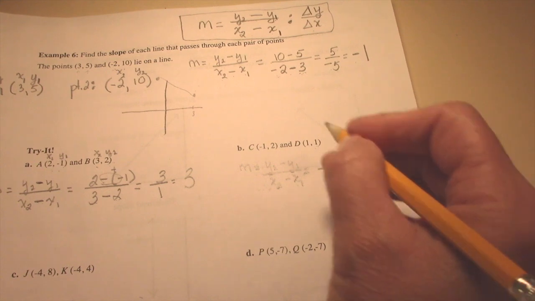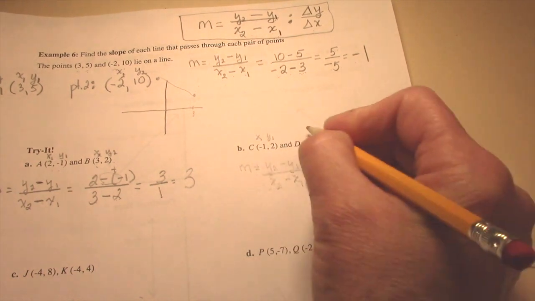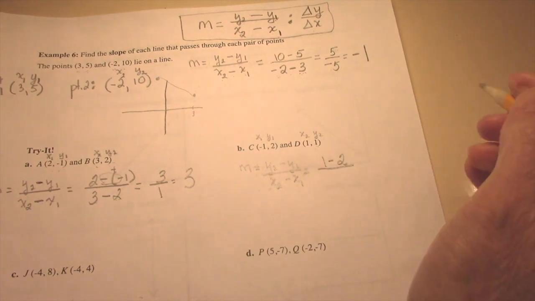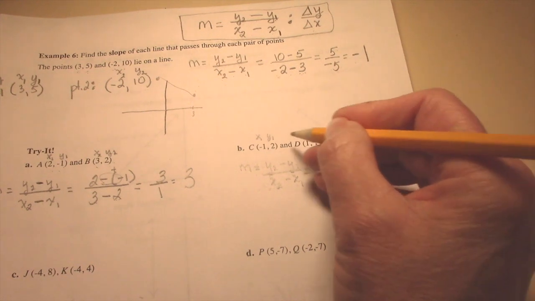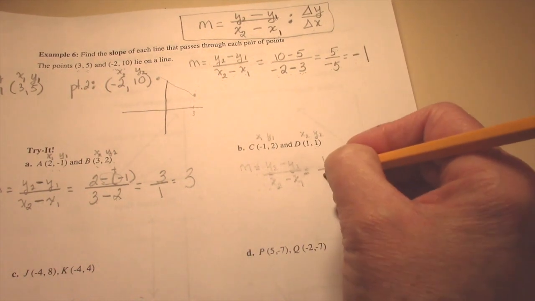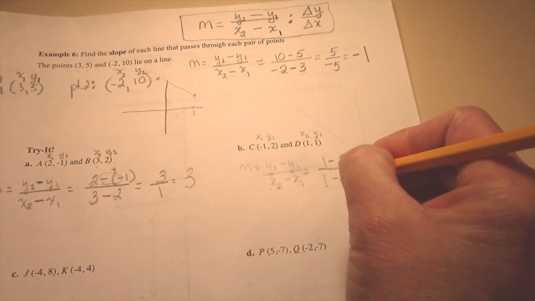Again, remember, this is x1, this is y1, this is x2, this is y2. So 1 minus 2 over x2, which is 1, minus a negative 1.